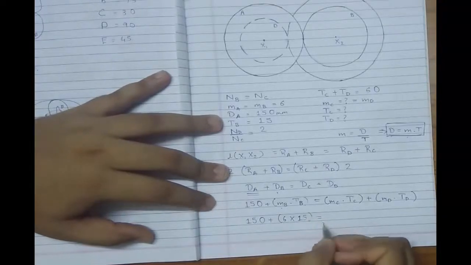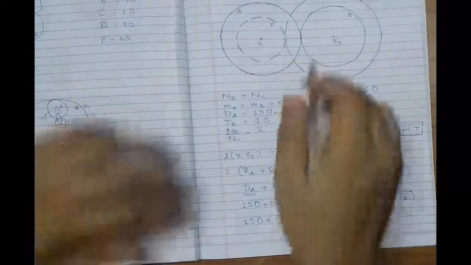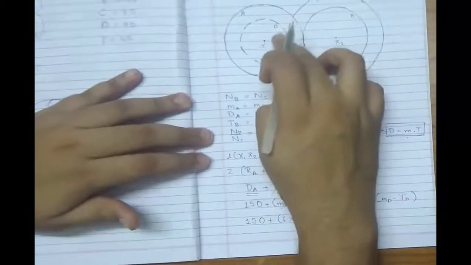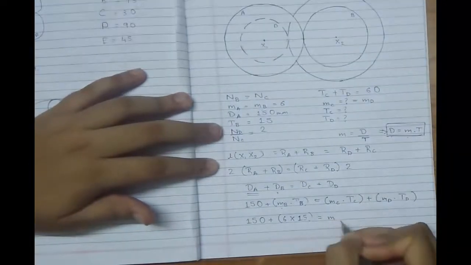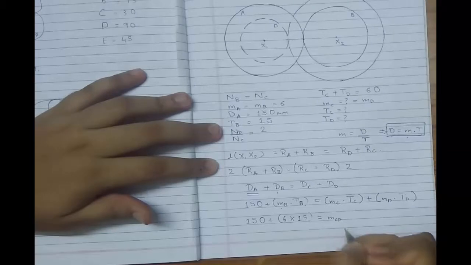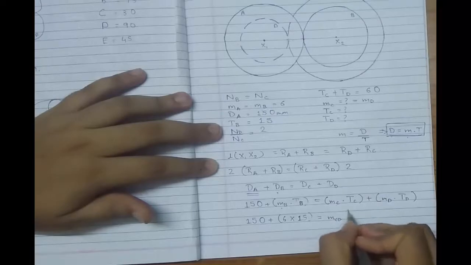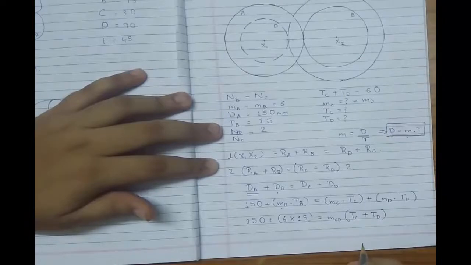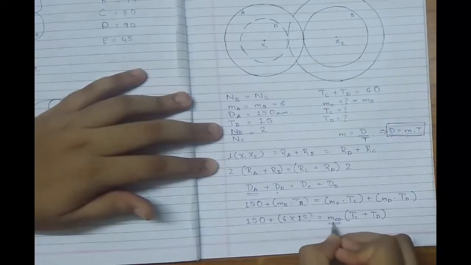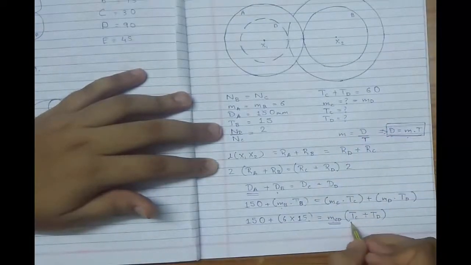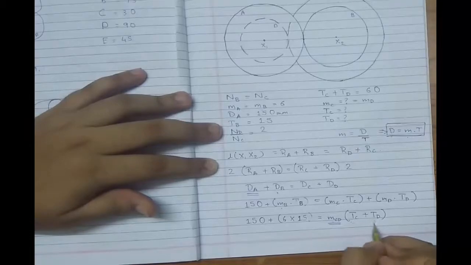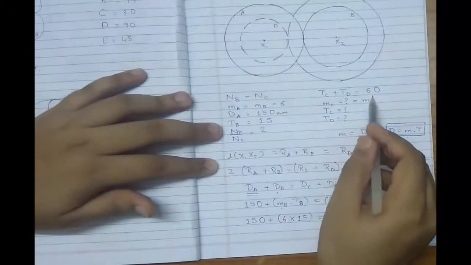Now we know that C and D are meshing together. If C and D are meshing together, they will have the same module. Let us call that module MCD. So MC is equal to MD. Taking it out common, we get MCD into TC plus TD. We don't know the value of MCD. We have to find out the module of C and module of D. But we know the value of TC plus TD. They have given us the total of TC and TD, which is equal to 60.